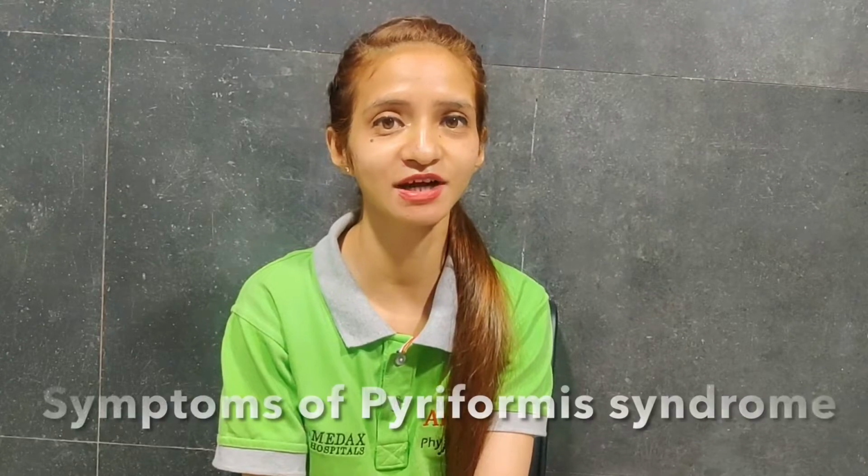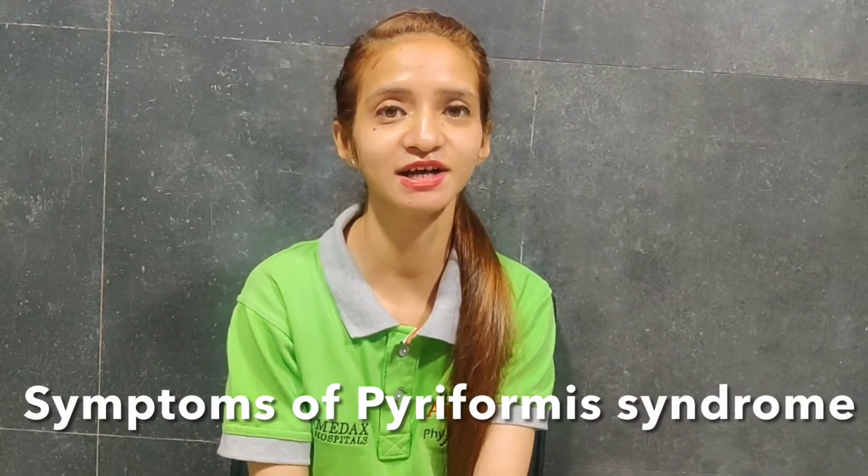Now the symptoms. The first symptom is dull and aching pain in the buttocks, pain while climbing stairs, pain that increases after prolonged sitting, and decreased range of motion of the hip joint. Usually the symptoms of the piriformis muscle become worse after prolonged sitting, running and walking, and one feels better after lying down on the back. So these are the causes and symptoms of piriformis syndrome.